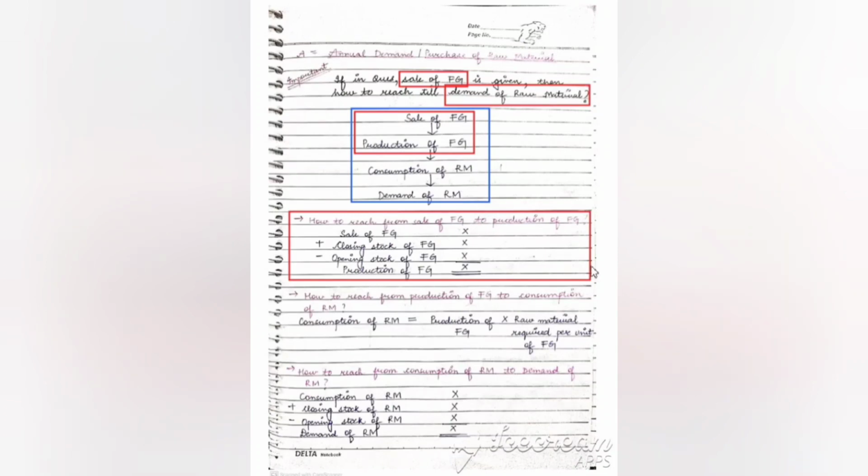Then next we have our step number 2, how to reach from production of finished goods to consumption of raw material. So consumption of raw material is equal to production of finished goods into raw material required per unit of finished goods. This raw material required per unit of finished goods is mostly given in the question itself.